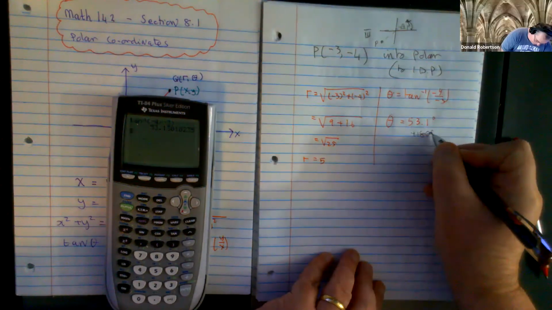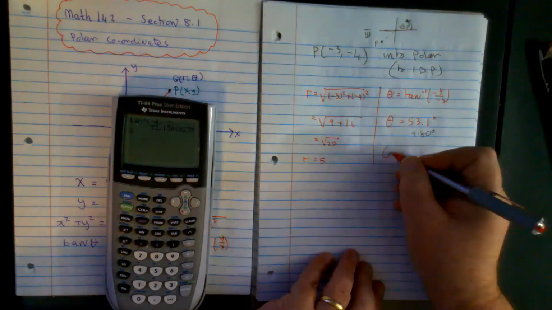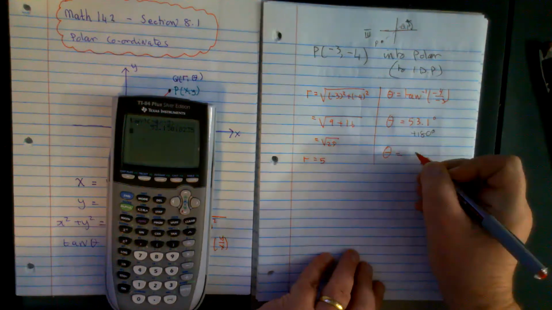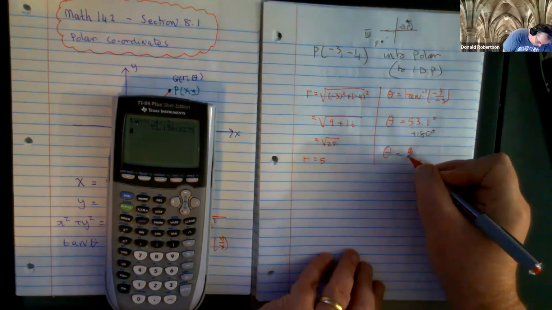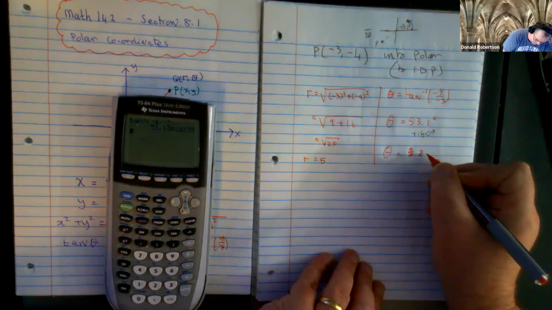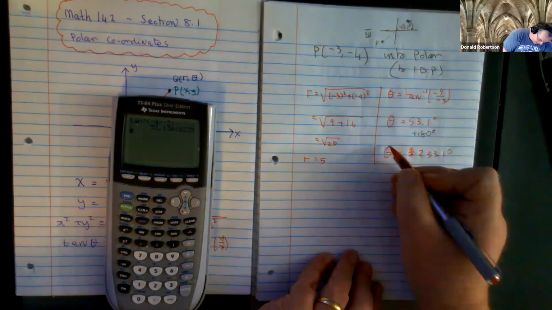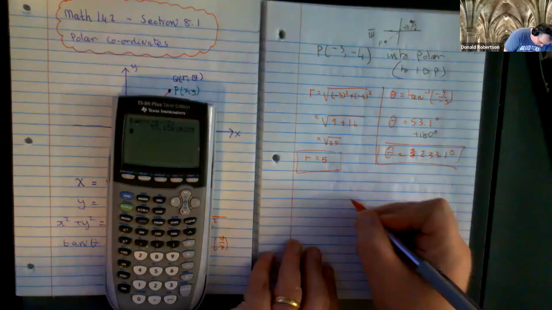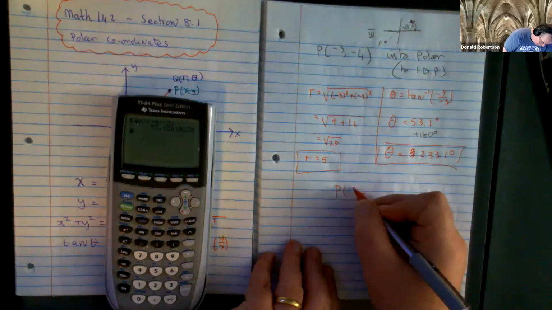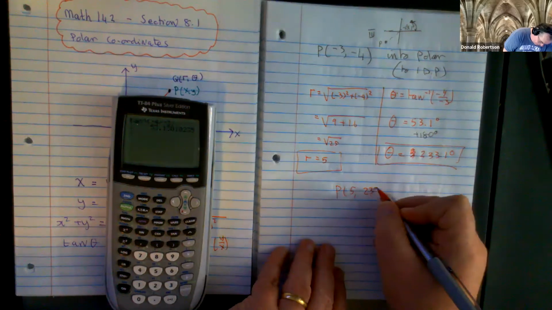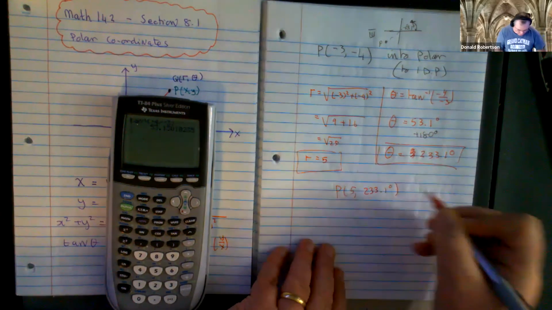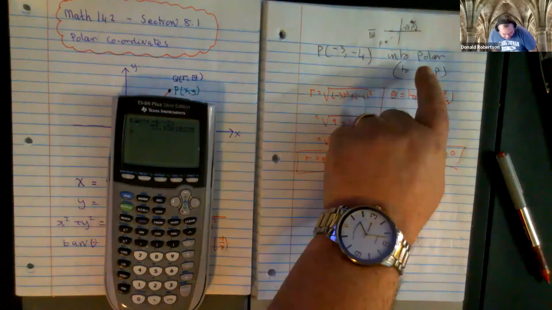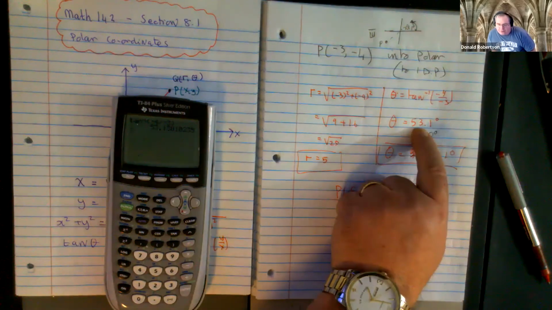And because it's a tangent, can't you just add 180 until you get to the angle in the quadrant that you're looking for? So your solution to this question would have been 5, 233.1 degrees.